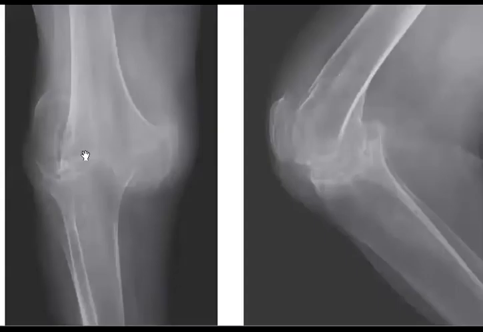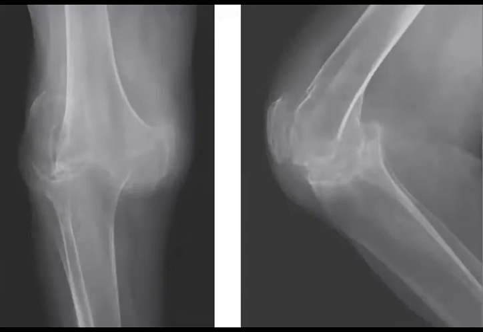Okay. Let's have a look at this case. Okay. So how would you describe it? Your first description will be about the bone density.